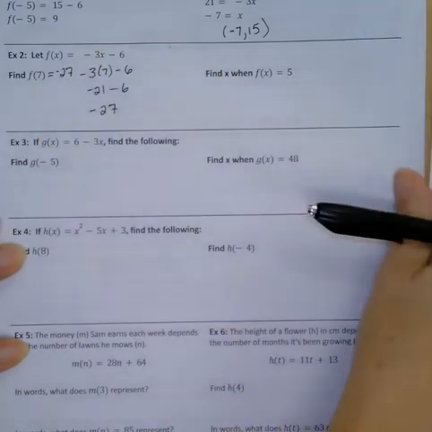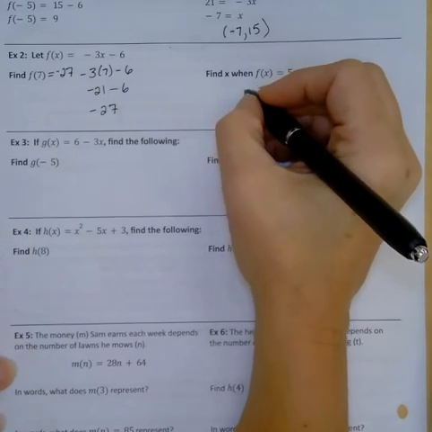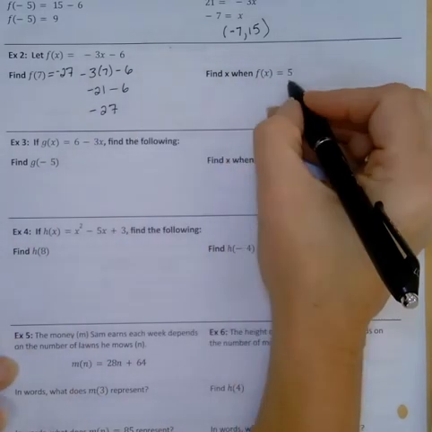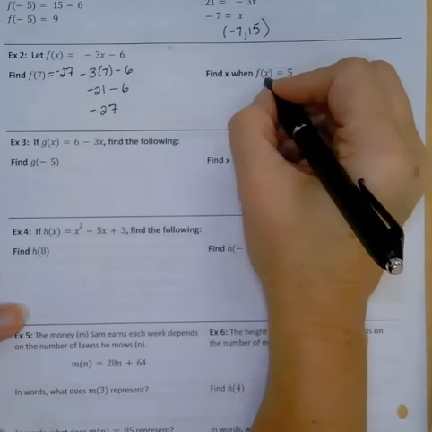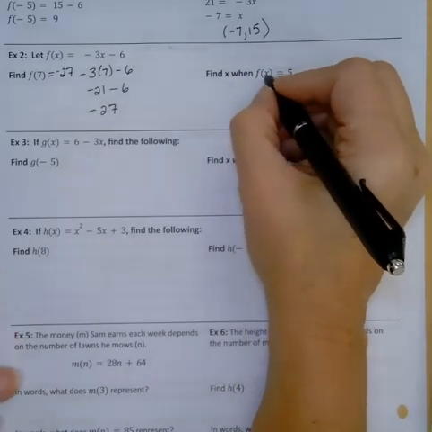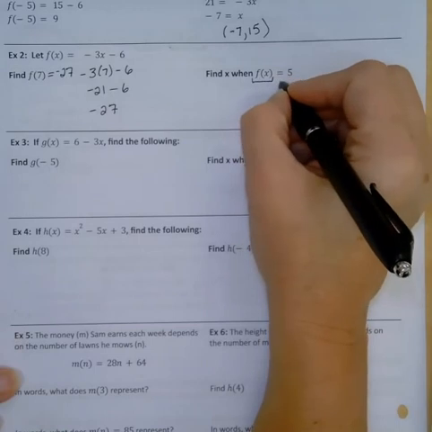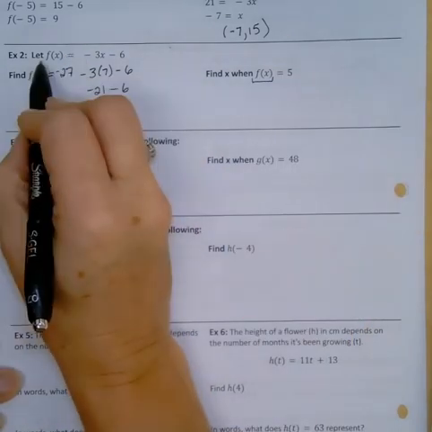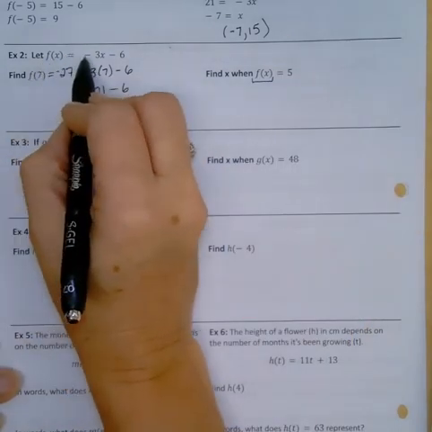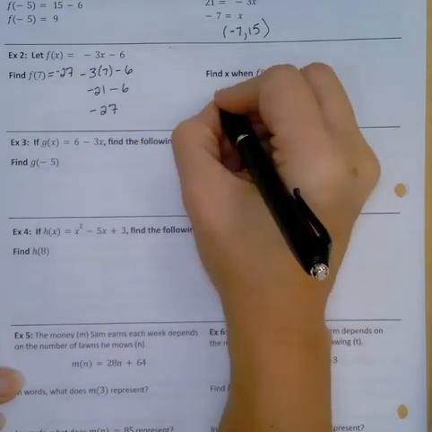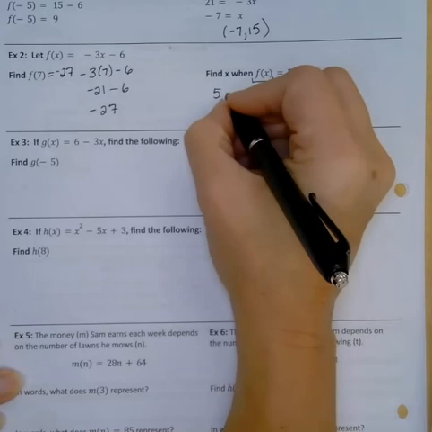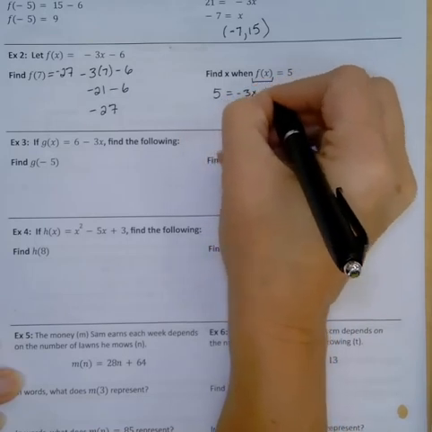Okay. Find x when the f of x equals 5. This time I have to work backwards. So instead of knowing what my x is, I know what f of x is. Okay, the original equation right here says the f of x equals negative 3x minus 6. Well, I know the f of x is 5, so I'm plugging that in. 5 equals negative 3x minus 6.